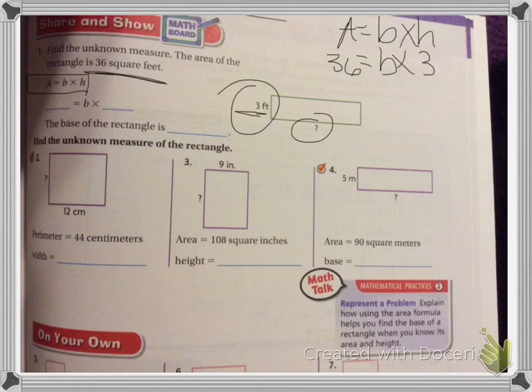We can do a couple different things. You can do 36 divided by 3. Or if it's a basic fact, which this one would fall in that category, you can ask yourself 3 times what equals 36? If you're thinking in basic fact format, it would be 12. Otherwise, you can go ahead with your long division.